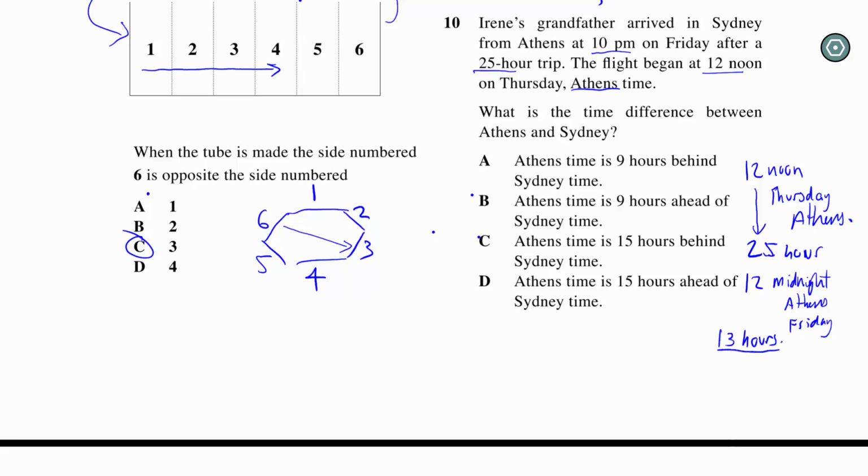So again, we're going to do the same thing. We're going to subtract 12 hours and see where the plane is then. So again, in 12 hours from now, it's going to be 12 noon on Friday, Athens time. Now, since 12 hours has passed, the plane only has 1 hour left before it reaches Sydney. So in 1 hour's time, it's going to be 1 p.m. on Friday at Athens.